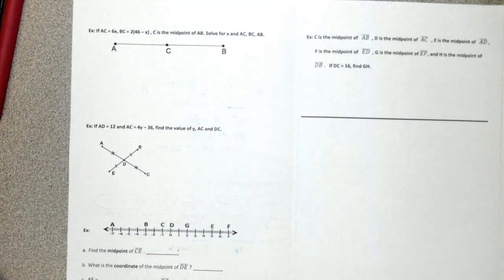But that doesn't make sense. Because now if I do 4y, what are you doing? Remember everything.